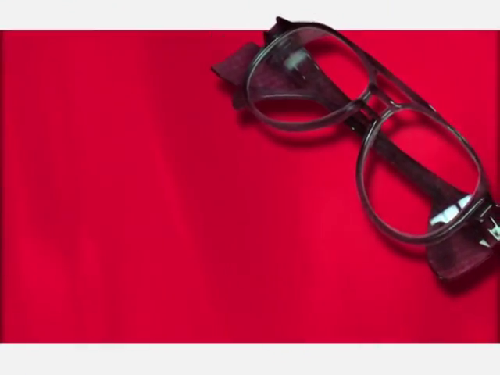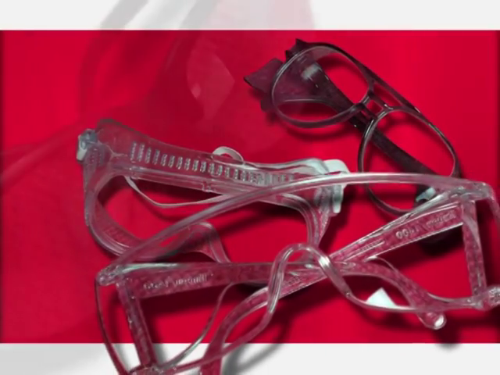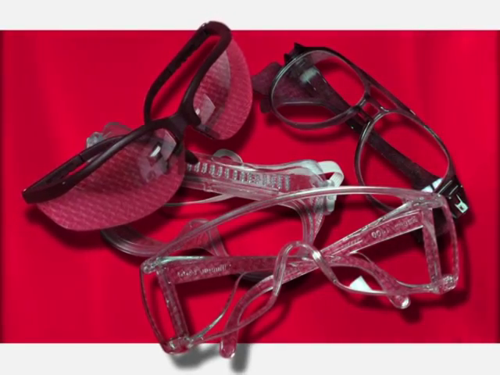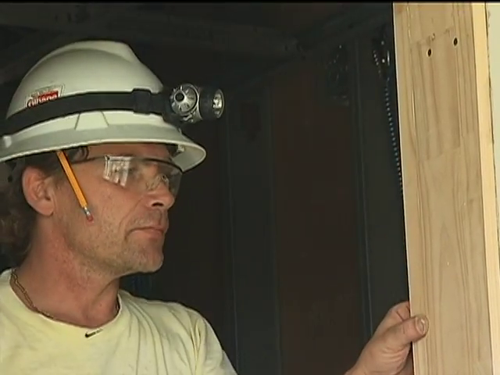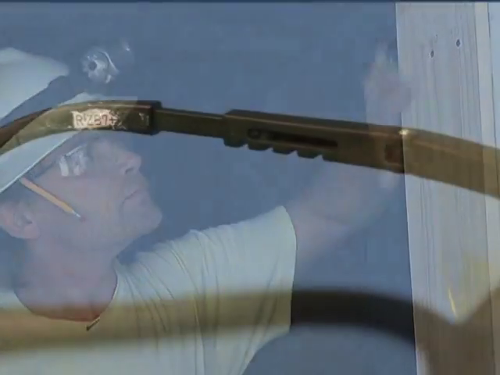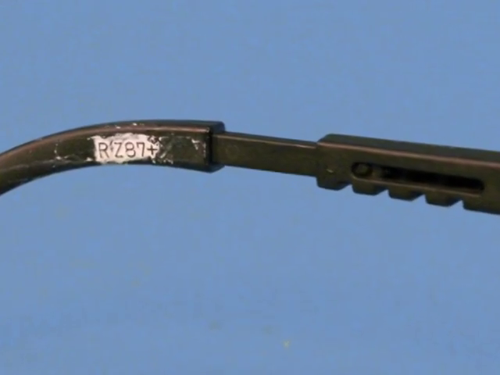Your employer should select eye and face protectors based on the anticipated hazards, such as impact, heat, chemicals, dust, or optical radiation hazards. You will know that your safety glasses have been rated for construction hazards if they have been stamped with the Z87.1 designation.